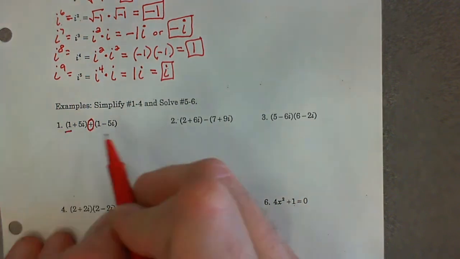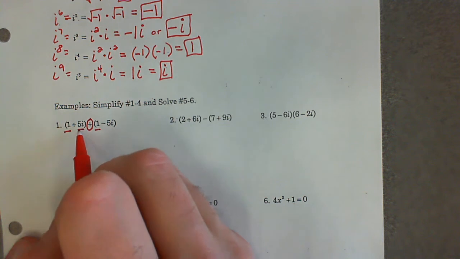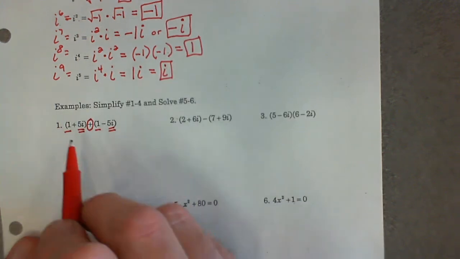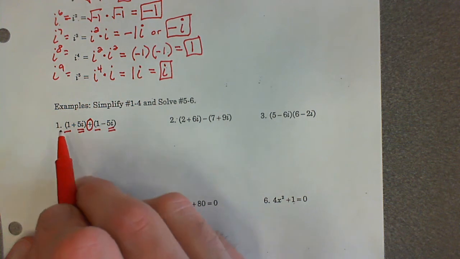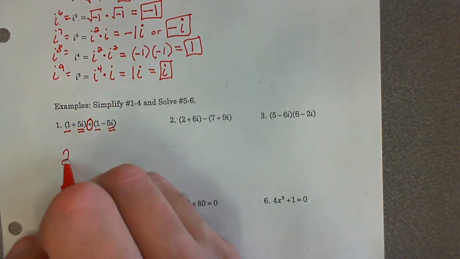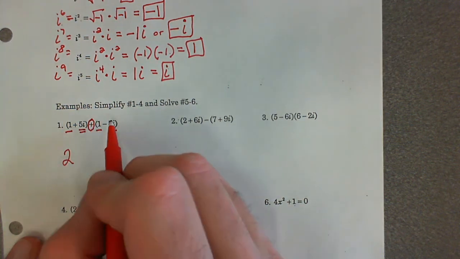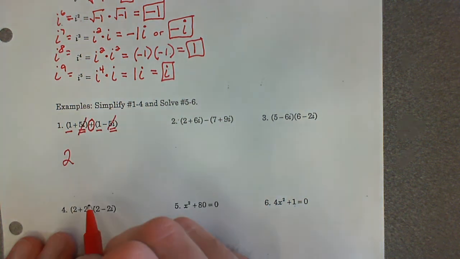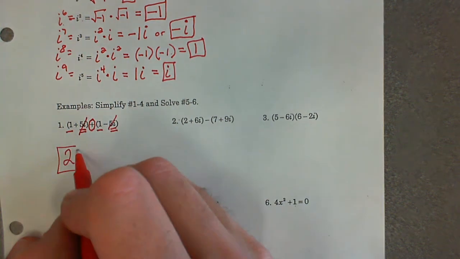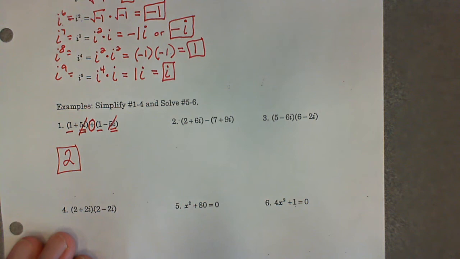So we've got a 1 and a 1, and we've got a 5i and a 5i. So you've got whole number plus whole number, i plus i. So 1 plus 1 is 2. 5i plus negative 5i, hey, those cancel. So your answer here is the whole number 2.